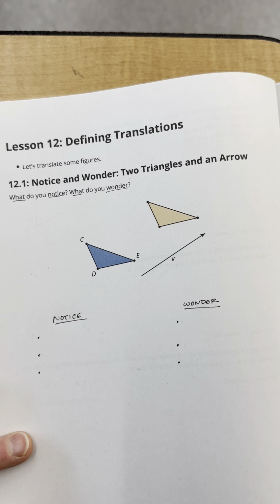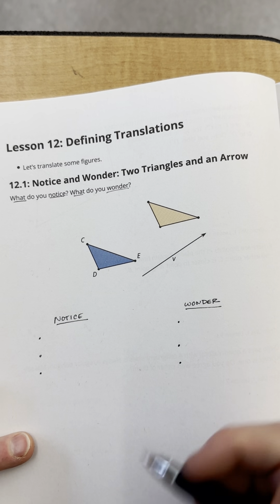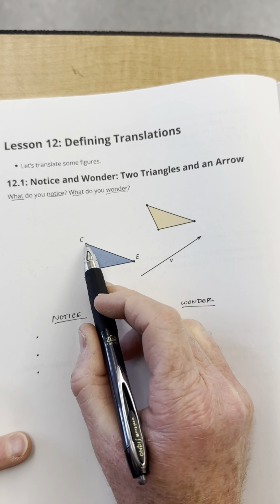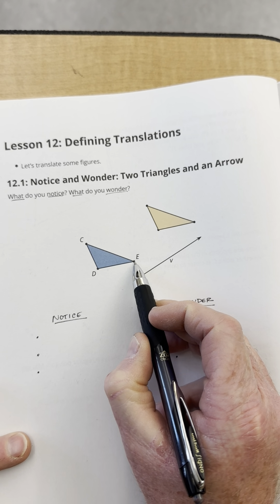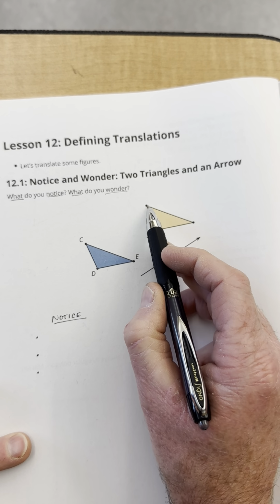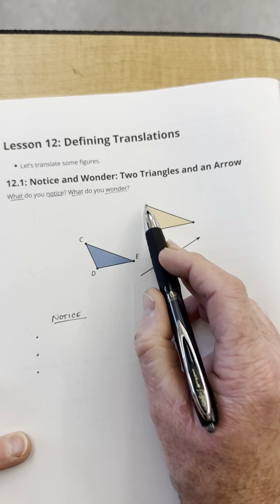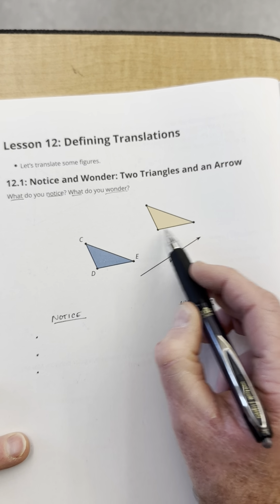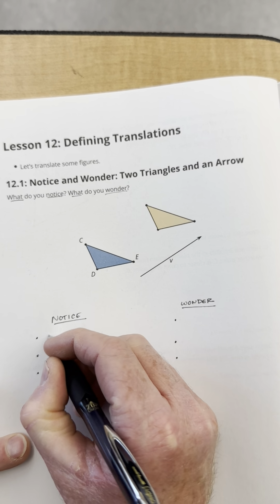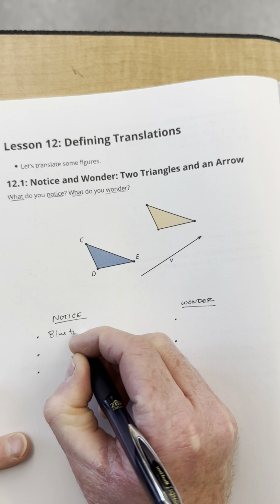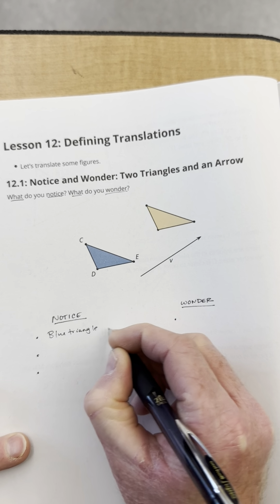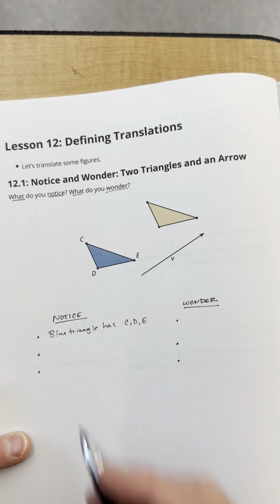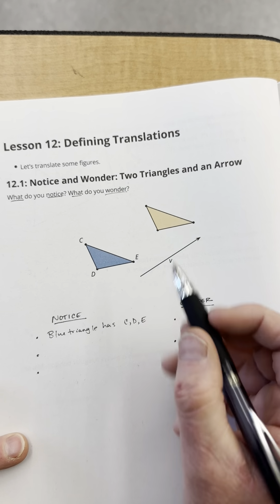What do you wonder? Well, one thing I noticed, and a lot of people said this, the blue triangle has C, D, and E labeled, but this yellow, orange, I guess, tan triangle does not. So blue triangle has C, D, E. We'll just call it yellow.